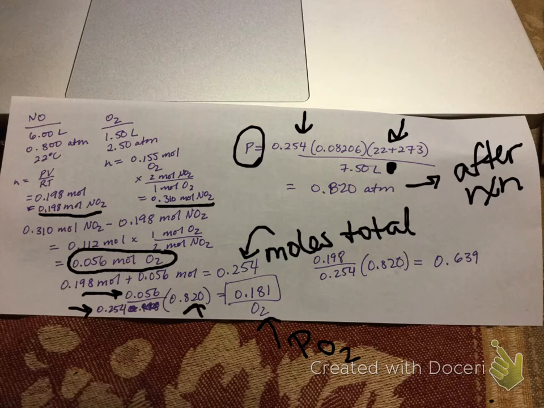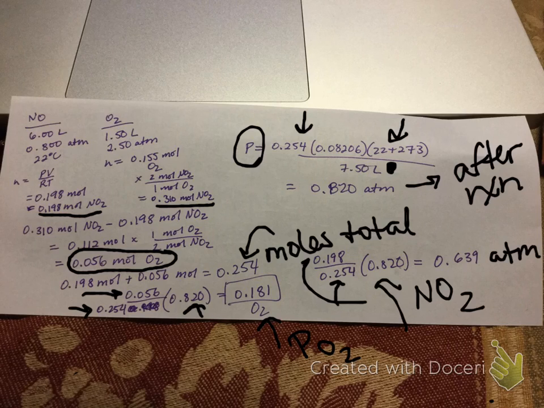Then I did the same thing for NO2. So I took the moles of NO2 divided by the total moles times the total pressure, and I got 0.639 atmospheres for the partial pressure of NO2.